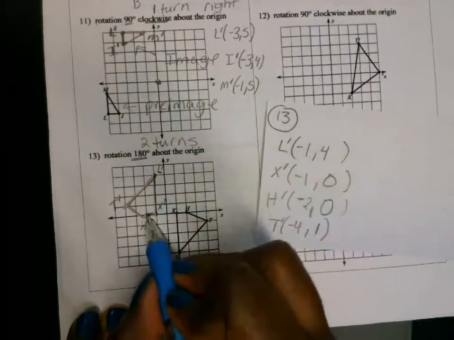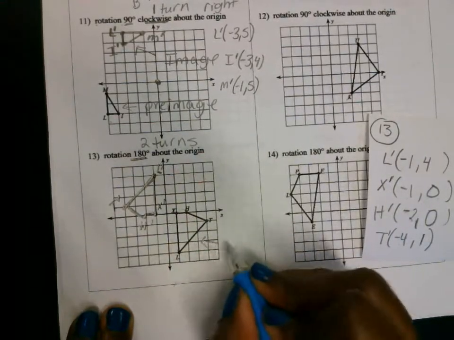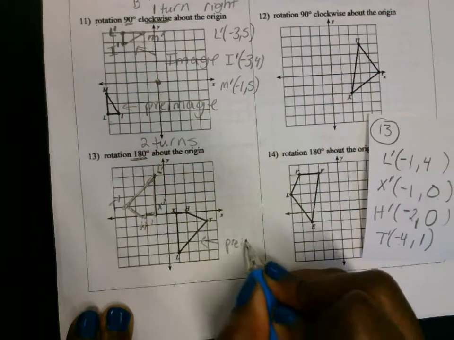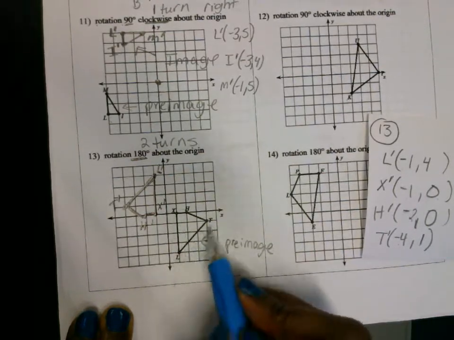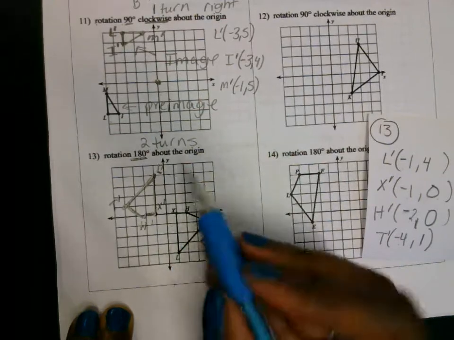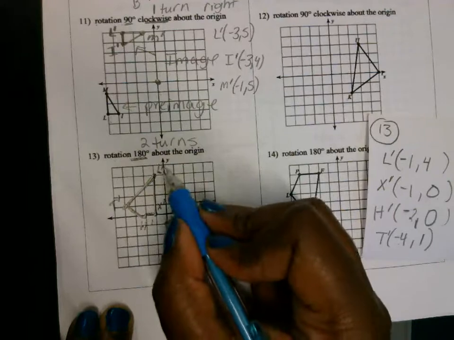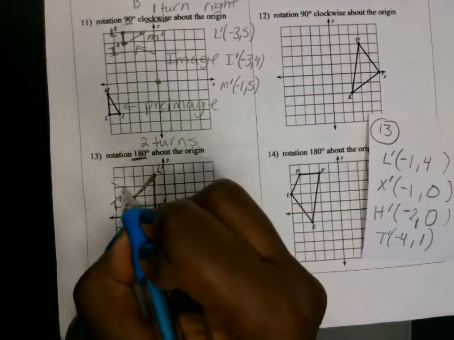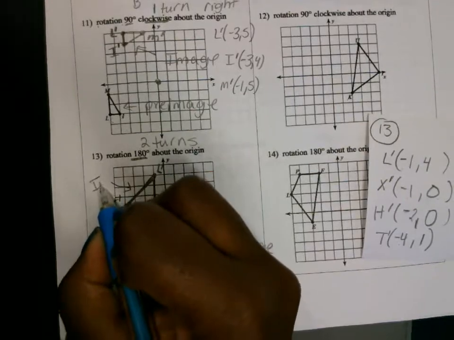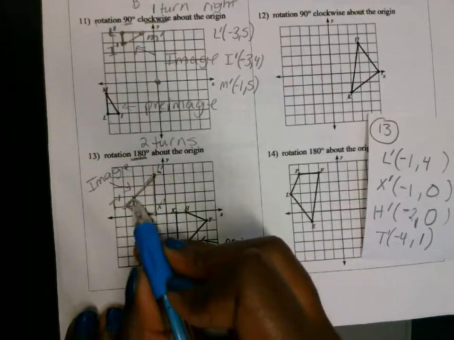Okay, so here we go. Where it started is called the pre-image. Spell it right. Okay. No tick marks on the pre-image because it hasn't moved. And where it moved, it performed one transformation. It has tick marks, okay? And this is my image after the move. This is before, this is after.